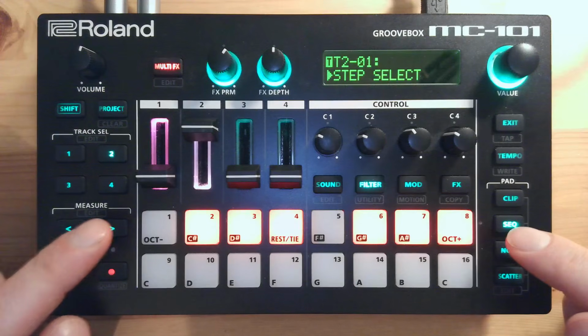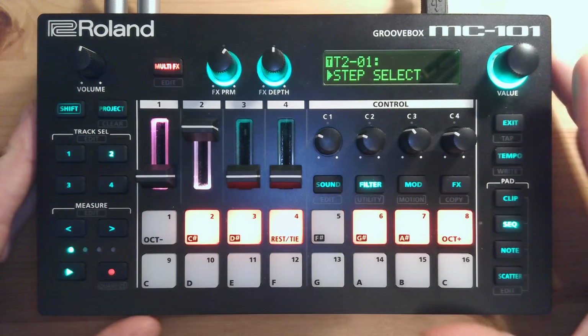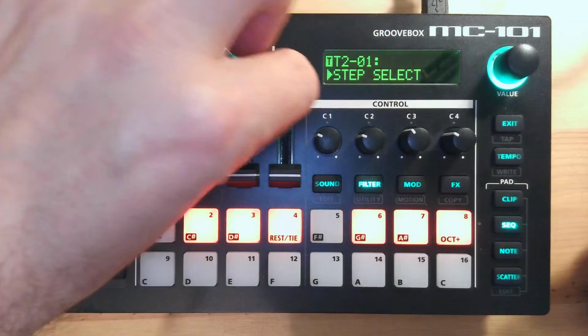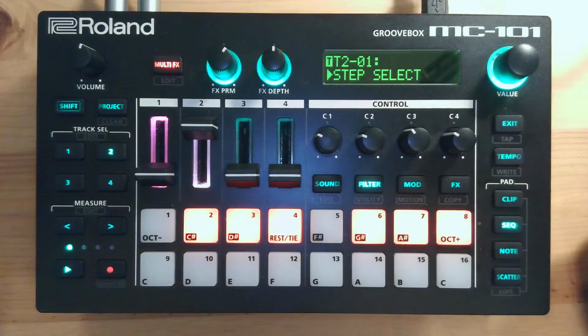The reason that I chose 8 steps only is because a lot of techno is based around 2-beat loops, and sometimes it's just nice to have a repeating 2-beat bass line.